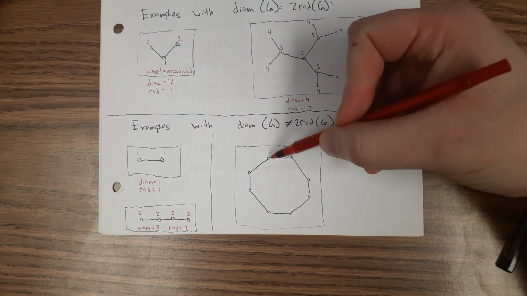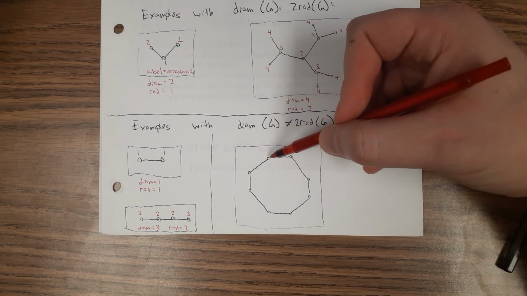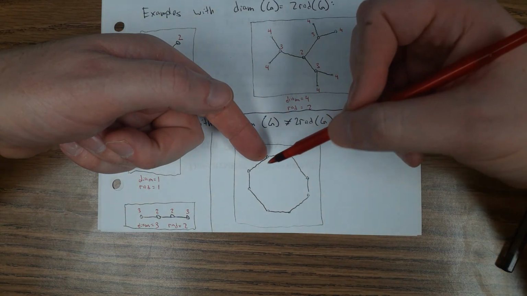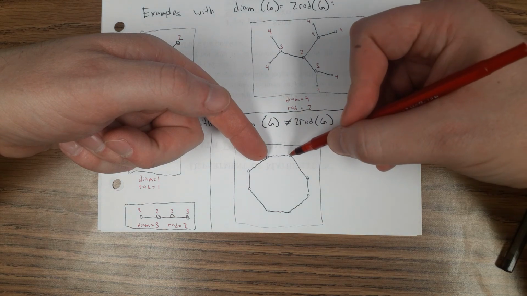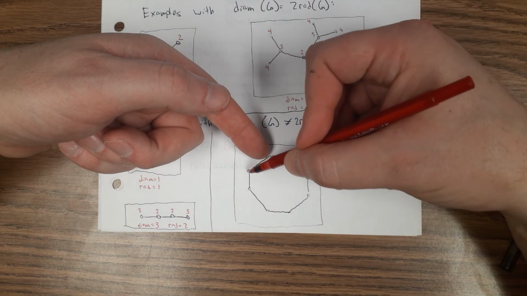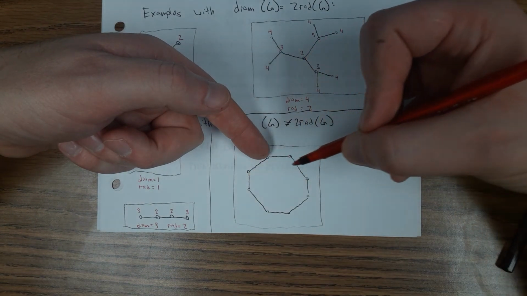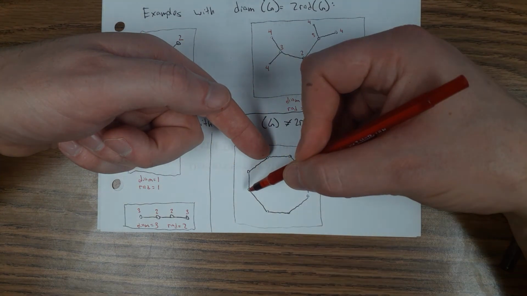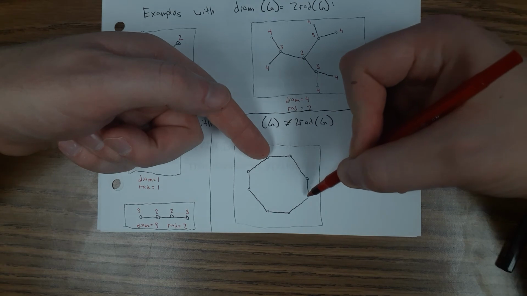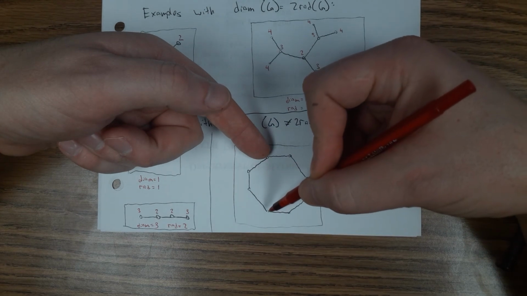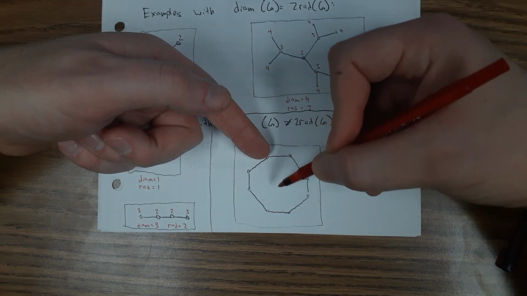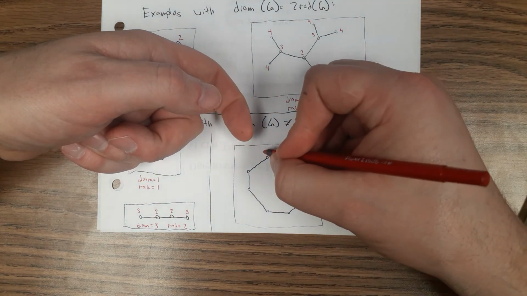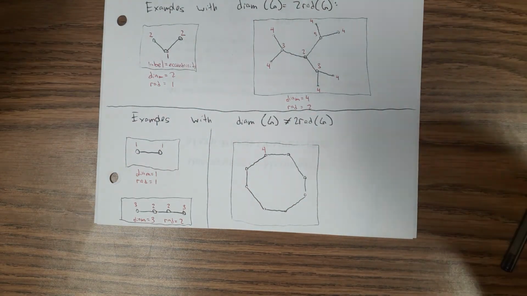Like the eccentricity of this vertex. So I find the farthest distance. This would have a distance 1. This would also have a distance of 1. This would have a distance of 2. And of course, this would also have a distance of 2. This would have a distance of 3. Same here. The one directly across from it would have a distance of 4. And so this has eccentricity 4.